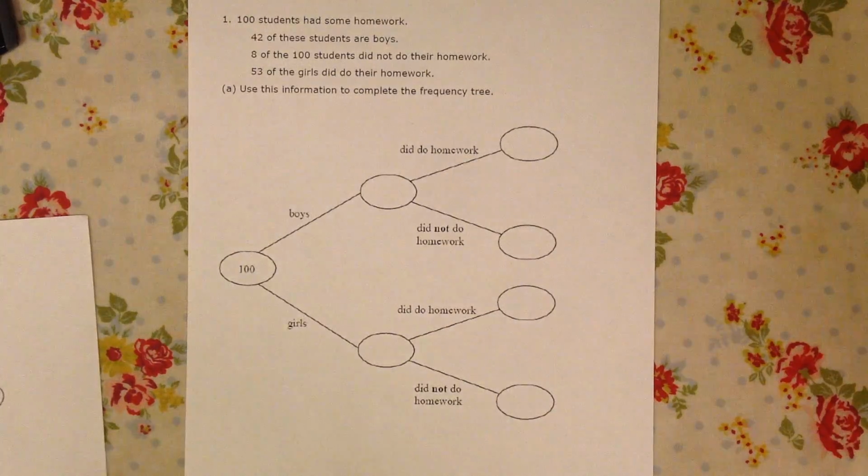Hi everyone, welcome to another video looking at one of the new topics that's in the GCSE that's going to be assessed for the first time this summer, and this topic is known as frequency trees.